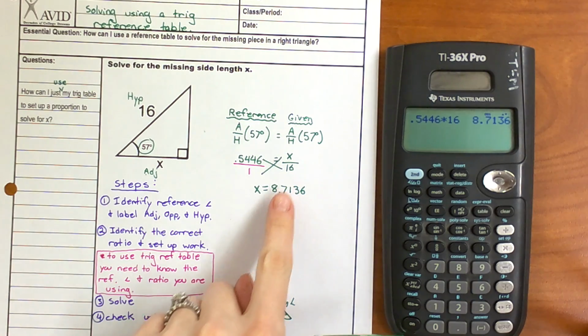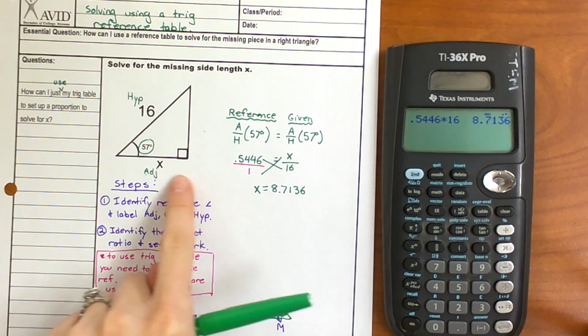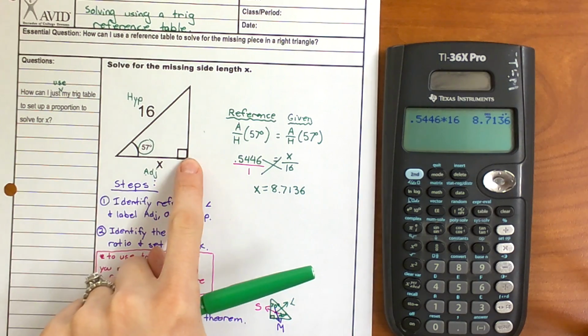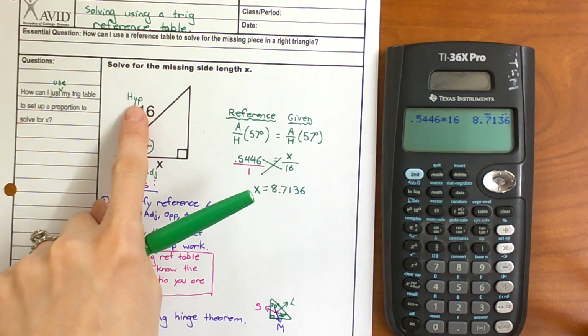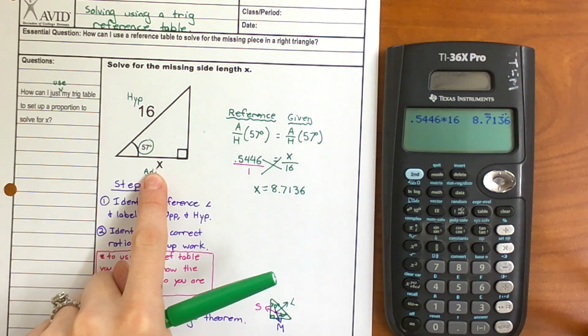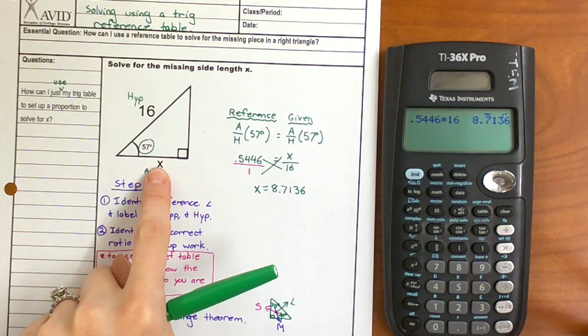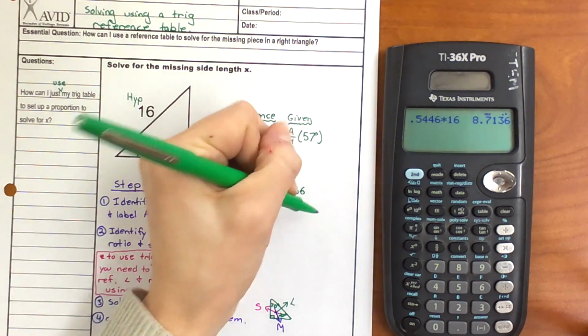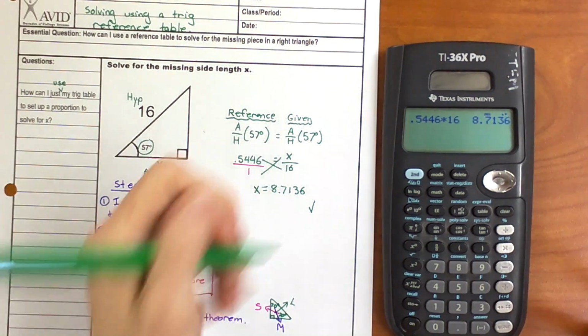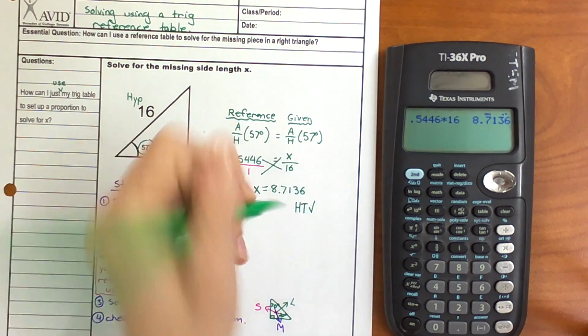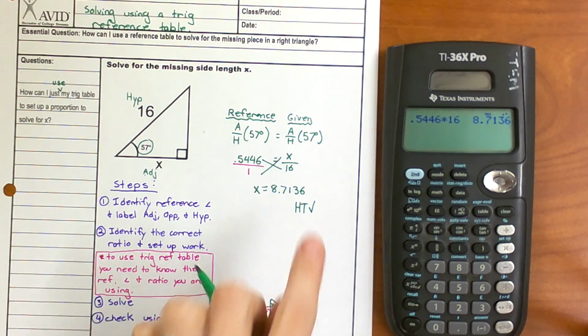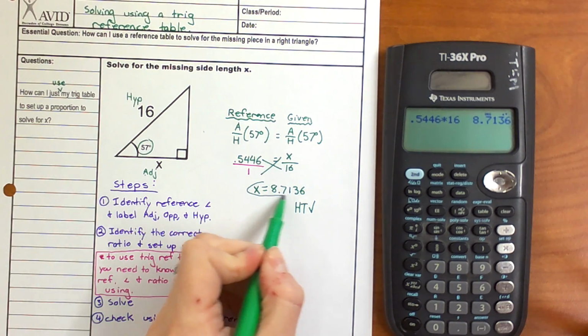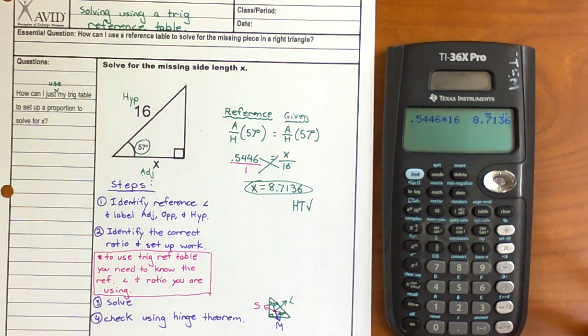So does it make sense that 8.7 goes right here? So 90 degrees, this has to be the biggest side, and this is going to be smaller. So is 8.7 smaller than 16? Yes. So the hinge theorem checks out. So we are good. I agree with this. Okay, I've got a couple more on here for you.